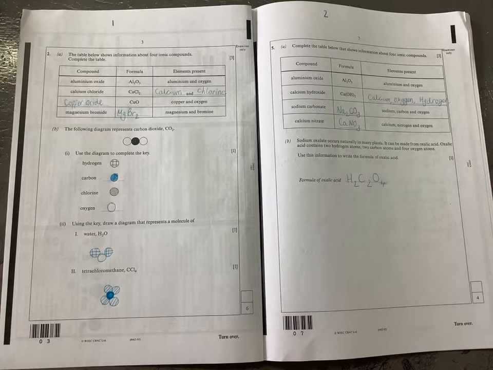So this is the start of 2.1 and 2.2. It's a large topic that we've combined together. So the first question here asks about elements present. So we have calcium and chlorine. You just have to work out what the elements present are.